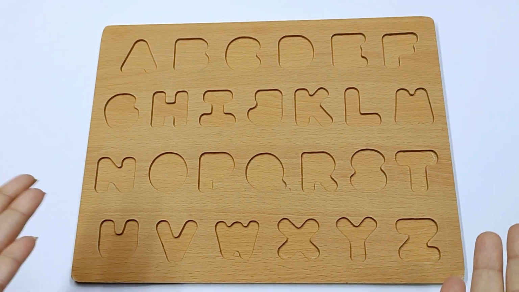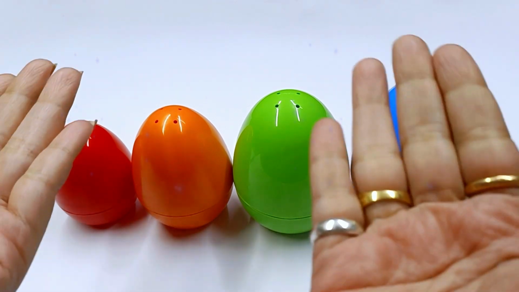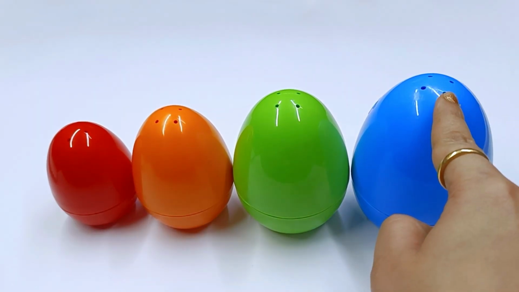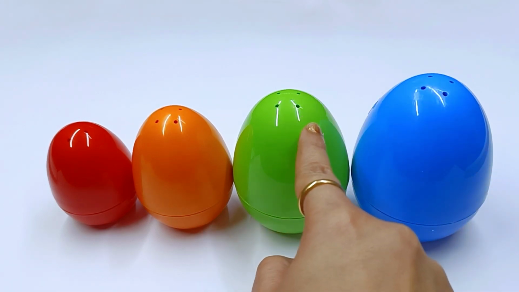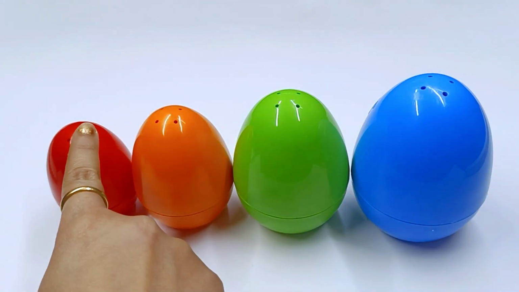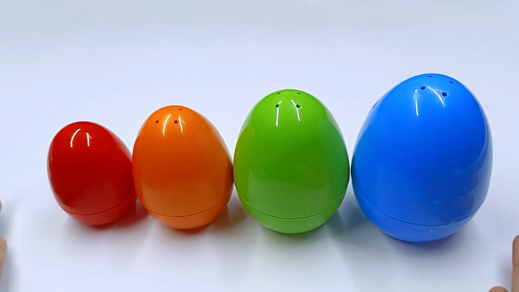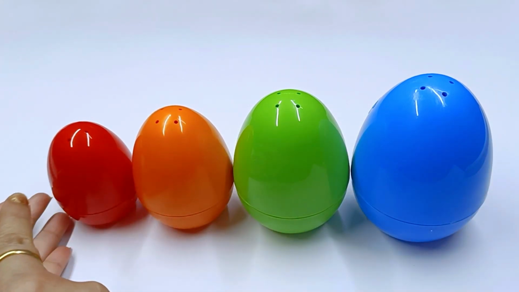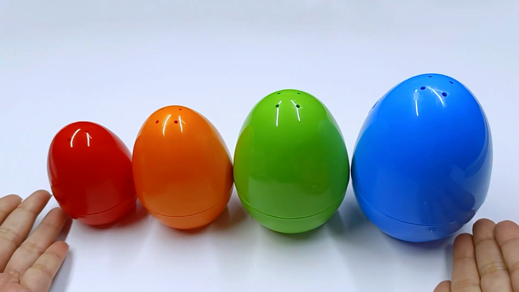Where the alphabets have disappeared. See, here are some nesting eggs in front of you. Blue egg, green egg, orange egg and red egg. Now let's find the hidden alphabets inside these colorful eggs. So can you help me to find?